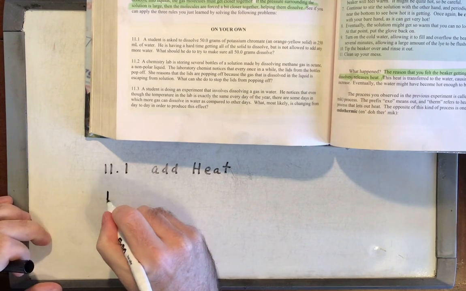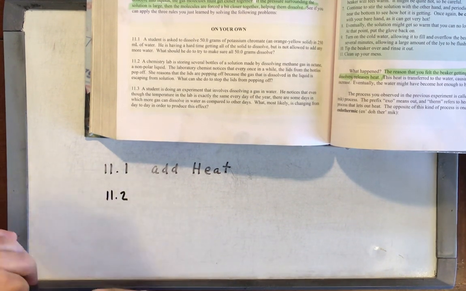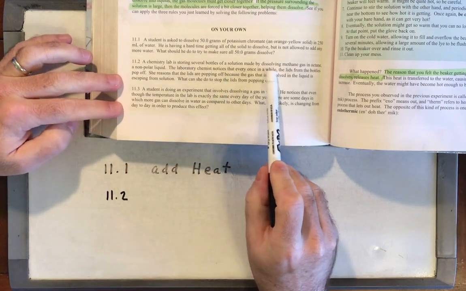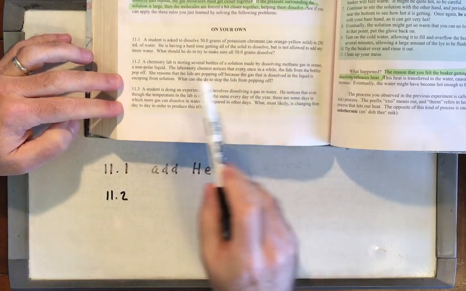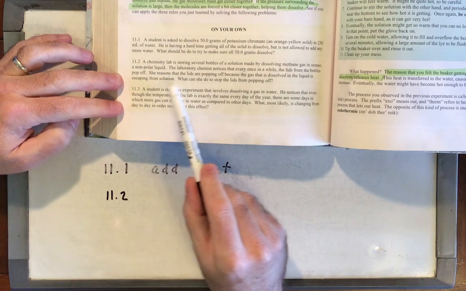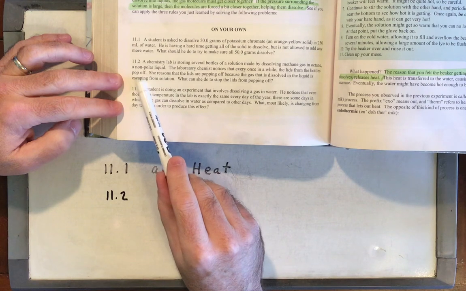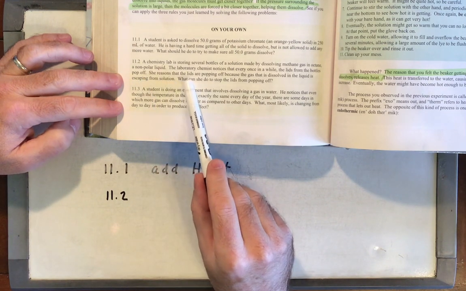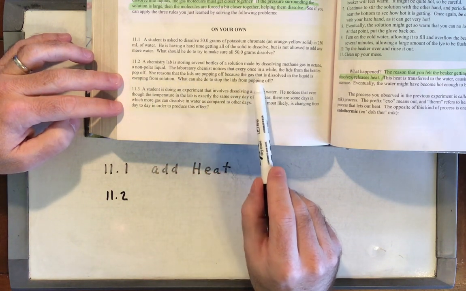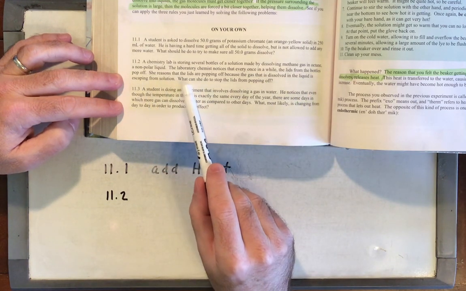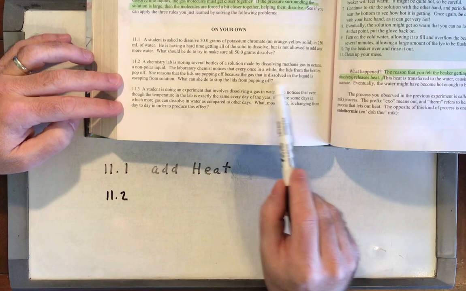That's the answer to 11.1, add heat. All right, 11.2. It says a chemistry lab is storing several bottles of a solution made by dissolving methane gas in octane, a nonpolar liquid. The laboratory chemist notices that every once in a while the lids from the bottles pop off. She reasons that the lids are popping off because the gas that is dissolved in the liquid is escaping from solution. What can she do to stop the lids from popping off?